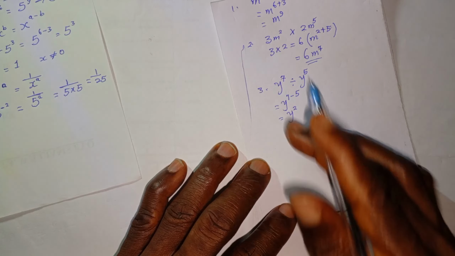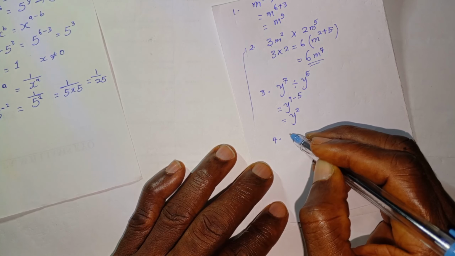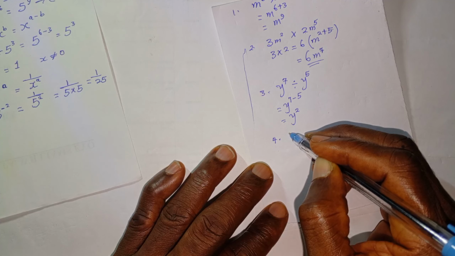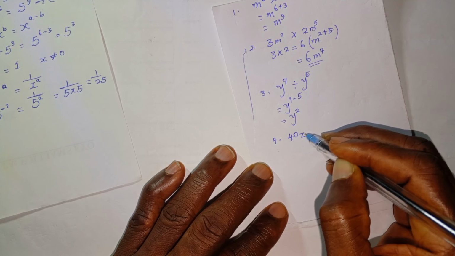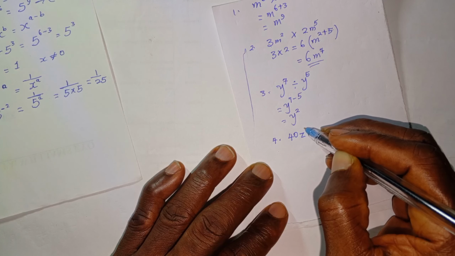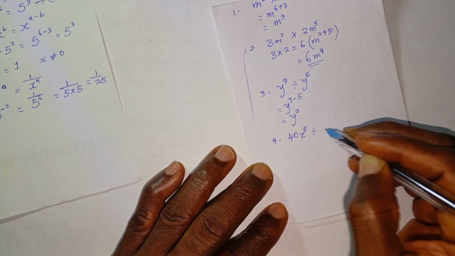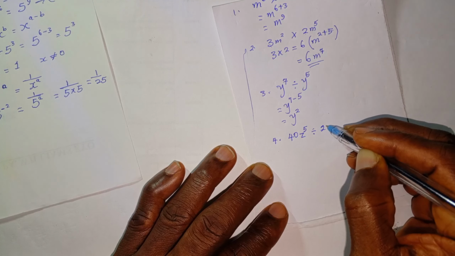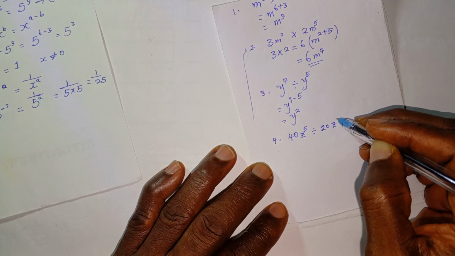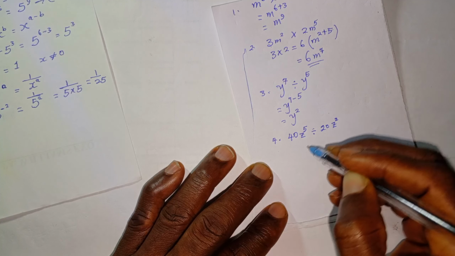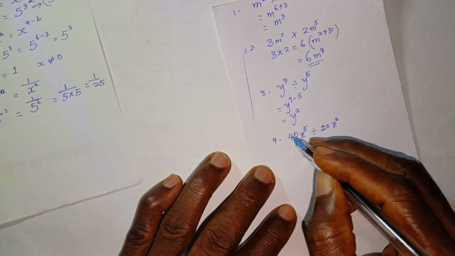Now, if we do a combination like we did before, let's say number 4, example. Let's assume you have the bigger coefficient like 40z raised to power 5 divided by 20z raised to power 2. Now we are going to divide the coefficient first.